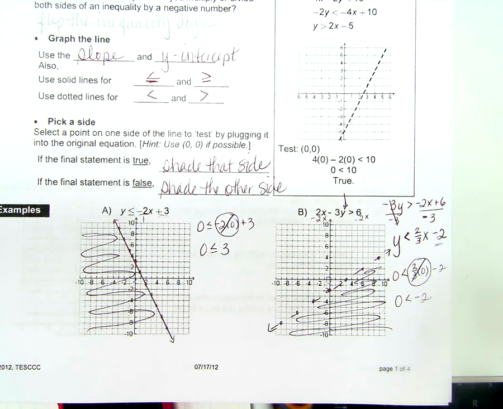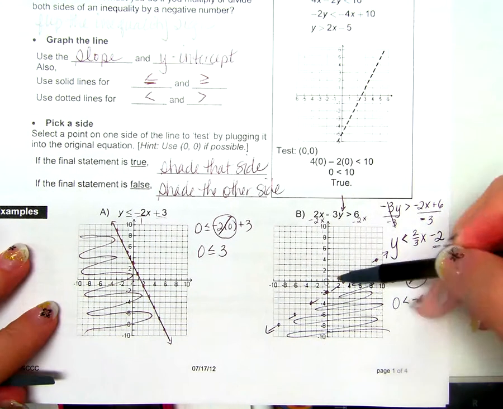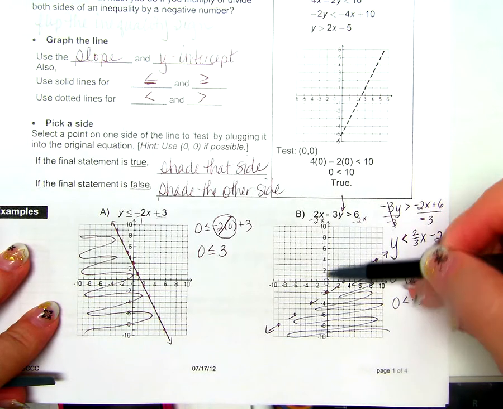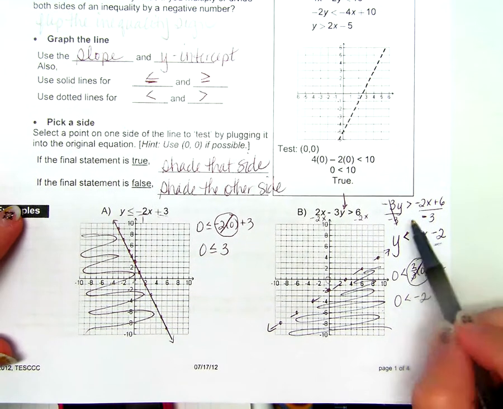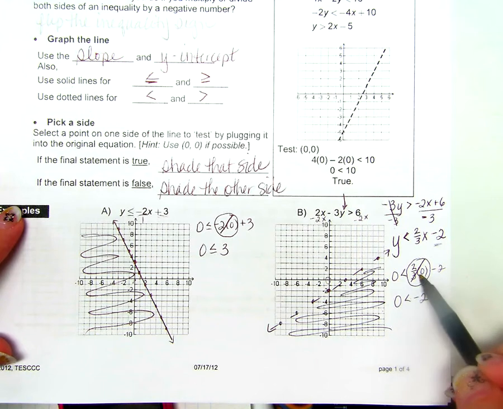Yes, ma'am? Can you use 0, 0 every time? Another good question. And that's the right answer: not if the line goes through 0, 0. If you had to choose another point, I would choose a point on an axis, like anything here or anything here, because that makes it easier, as one of the values that I would put in would be 0.